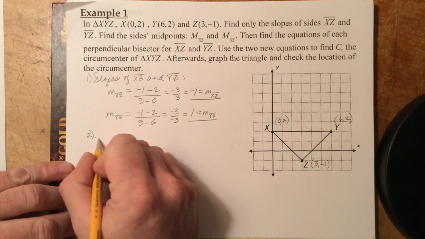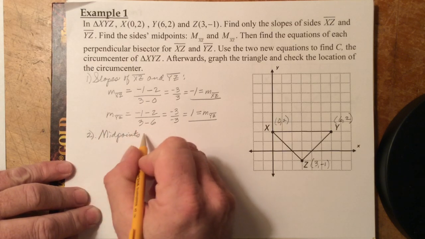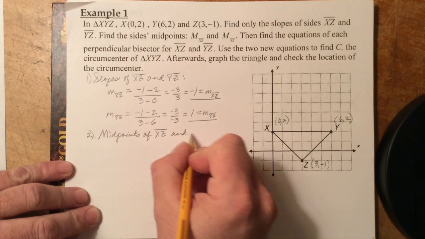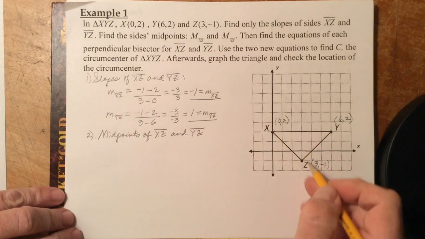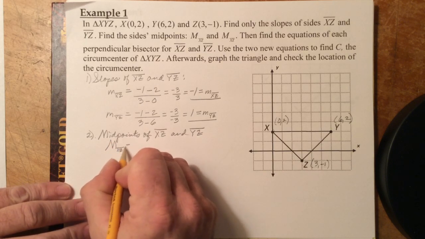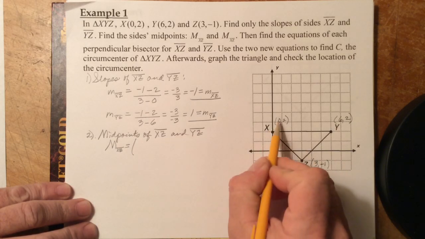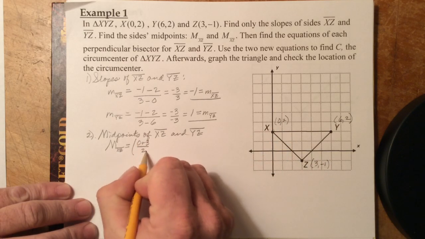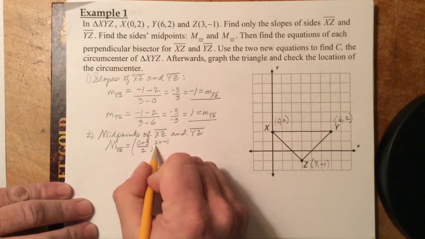Secondly, we're going to find the midpoints of those two same sides, xz and yz. Using the midpoint formula, starting with xz, the midpoint of xz is the ordered pair, x1 plus x2 over 2, 0 plus 3 over 2, comma, 2 plus negative 1 over 2.